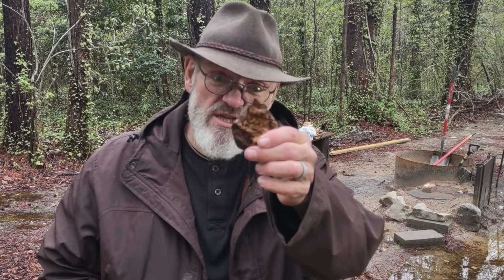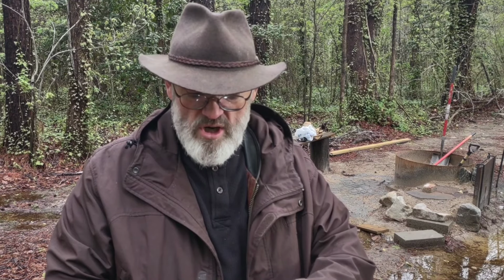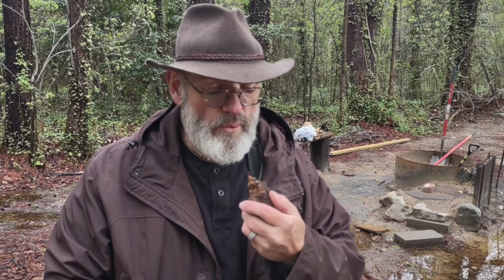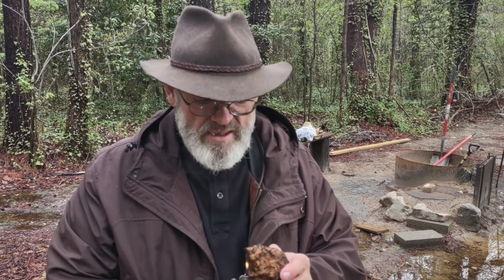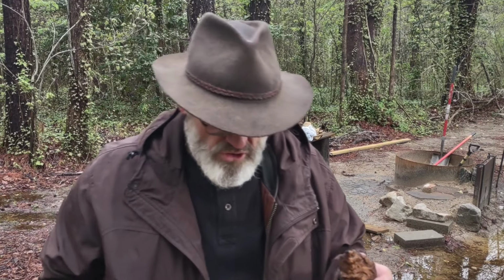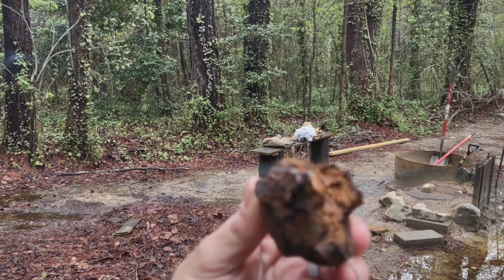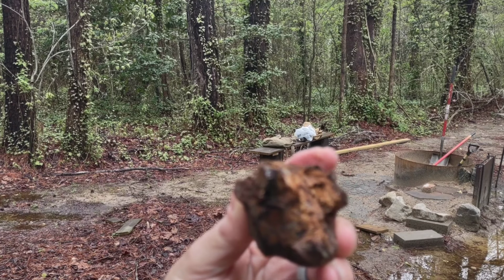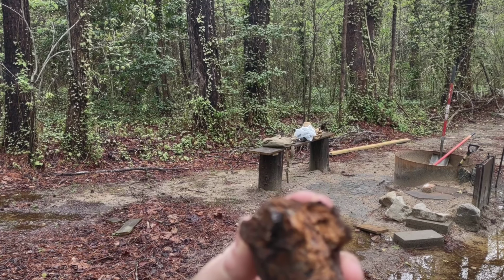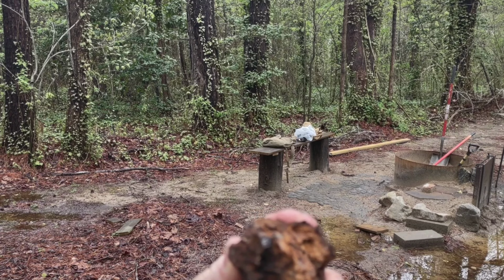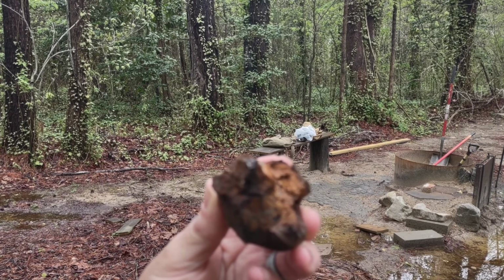However, the Native Americans, what they would do when they were going to move camp is they would take a piece of fungus like this and they would light it in their fire. So I've got this burning. All right, let me get this up to y'all so you can see what's going on here. Now, that, if you keep some air on it, don't put it in an enclosed container, will smolder for hours.